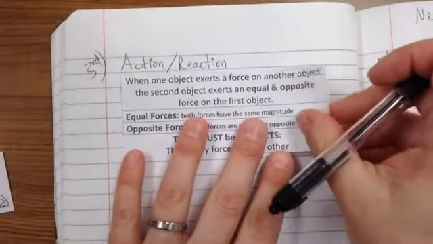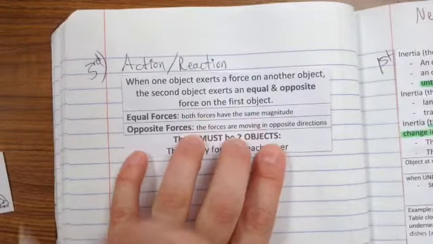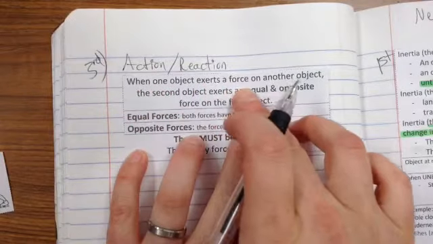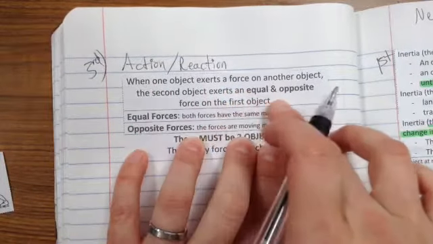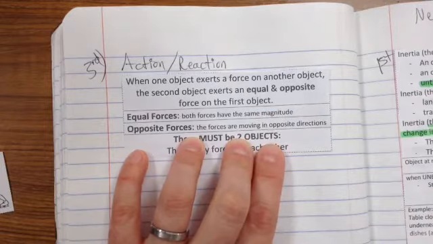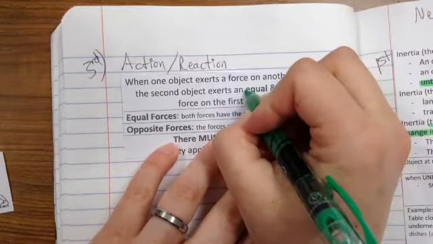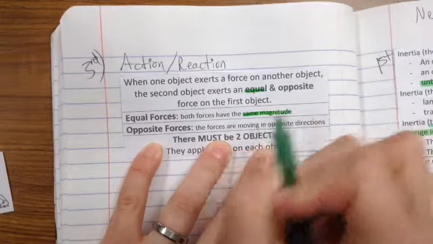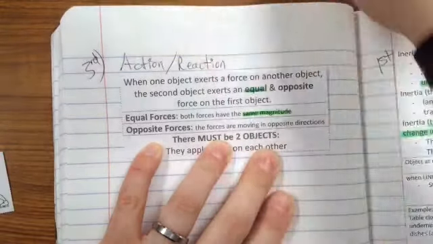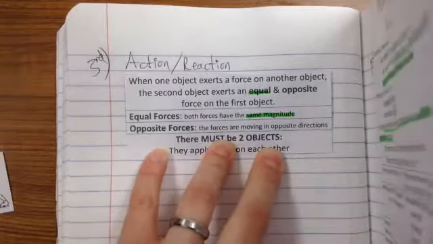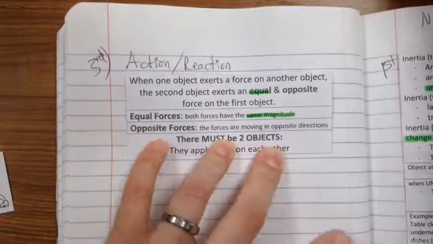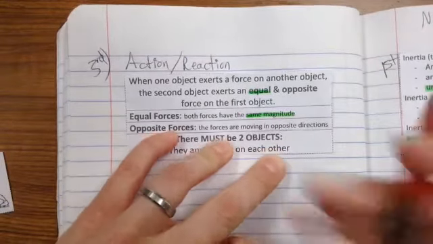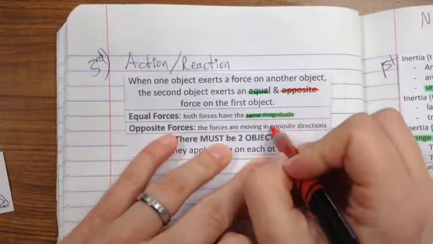All right? I rewrote the definition more effectively. So when one object exerts a force on another object, the second object exerts an equal and opposite force on the first object. We have equal forces, means they have the same magnitude. That's how they can be equal. And then opposite forces, the way objects can be opposite is that they're going opposite directions.